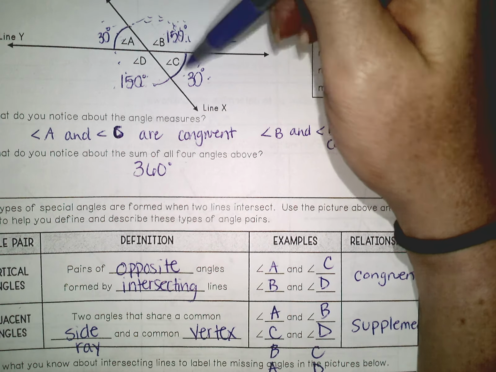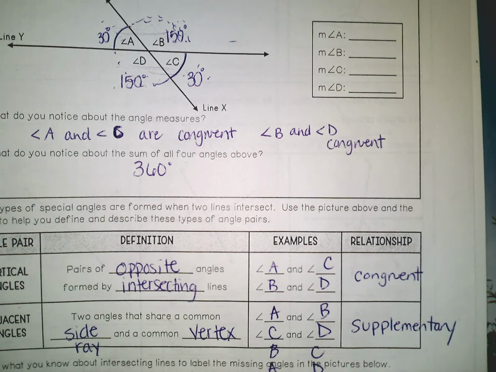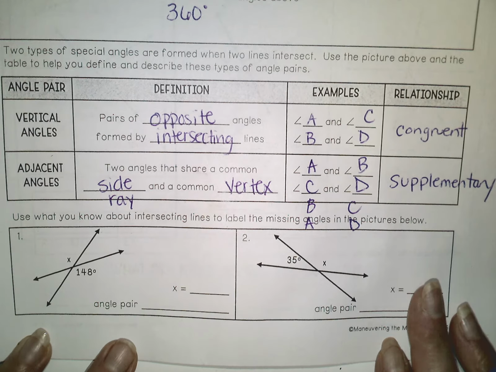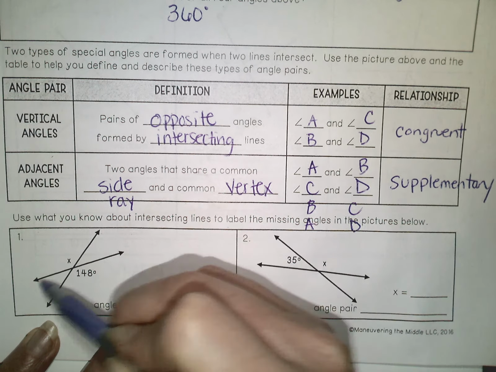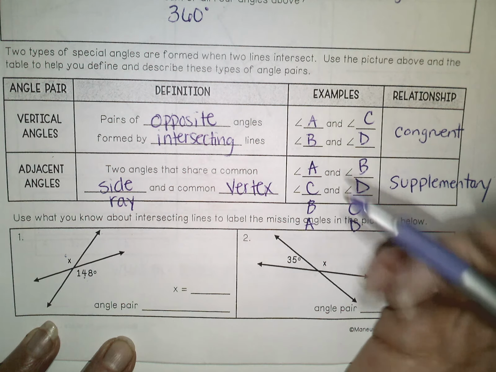Okay? And what's true about these guys? So these happen to form a straight line. So they are considered supplementary because these two form a straight line, these two form a straight line, these two form a straight line, these two form a straight line. So let's do a couple problem solving pieces together.